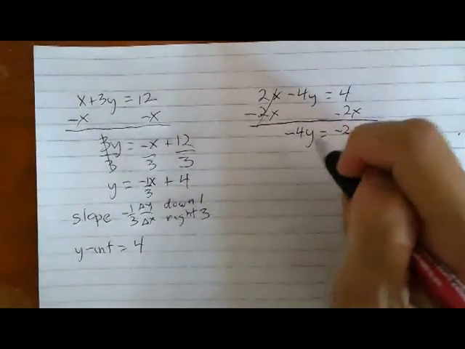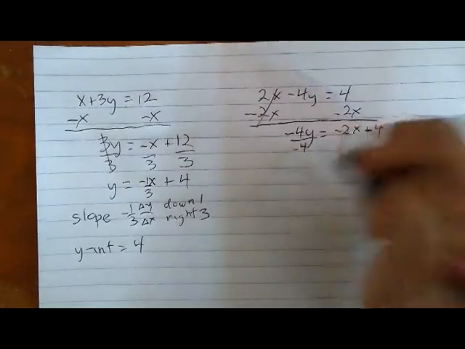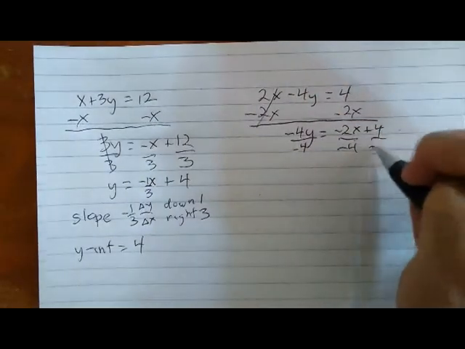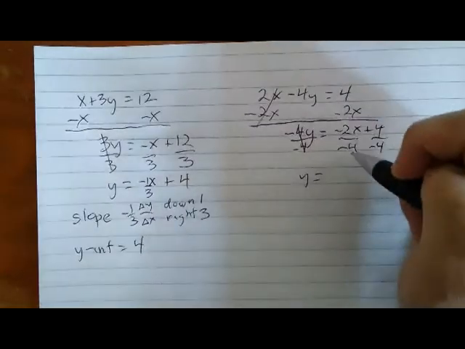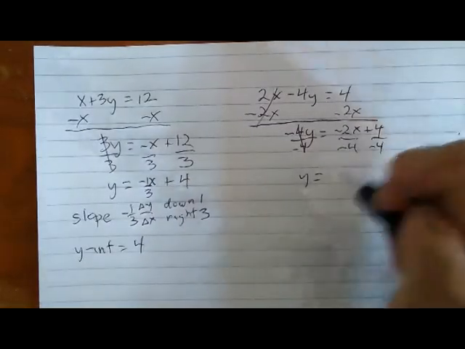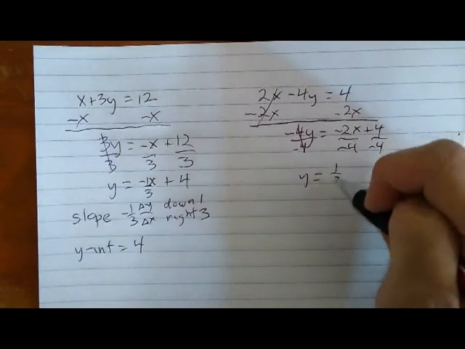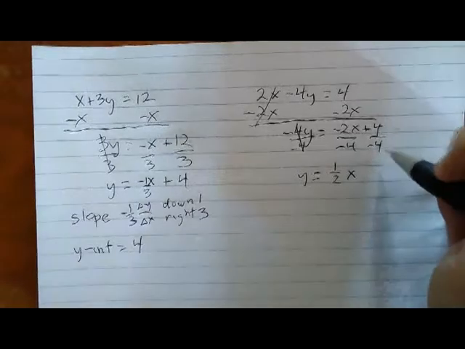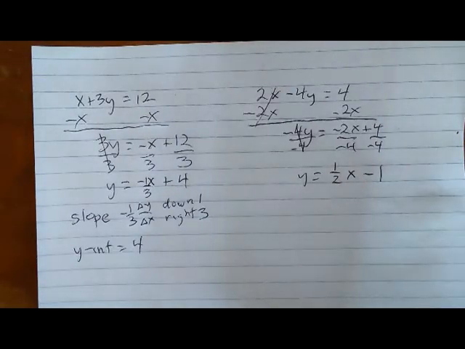Okay, almost there. We need to get y by itself now. We need to get rid of this negative 4. Divide everything by negative 4. Y equals, okay, 2 over 4 is like 2/4. So if I simplify the fraction, that would be 1/2 x. 4 divided by negative 4 is a minus 1, negative 1.